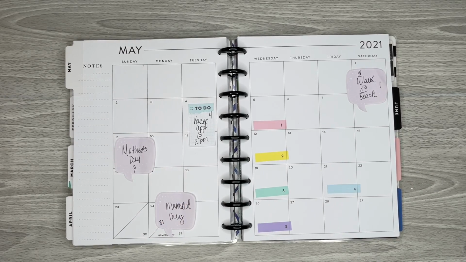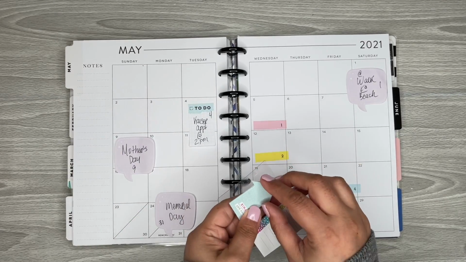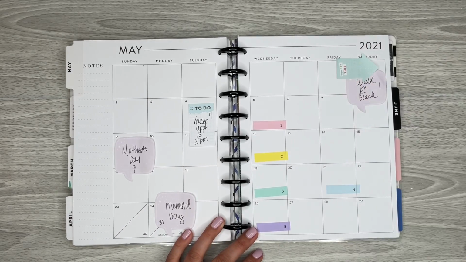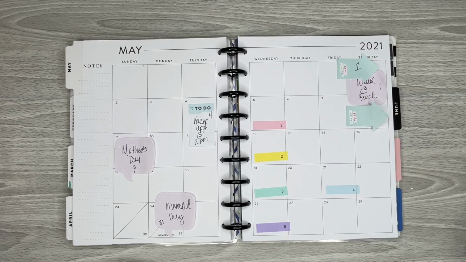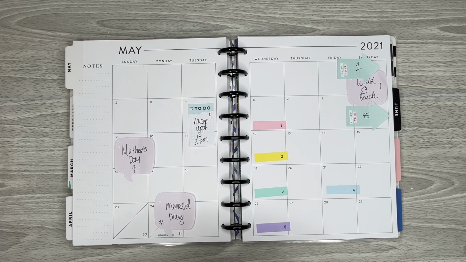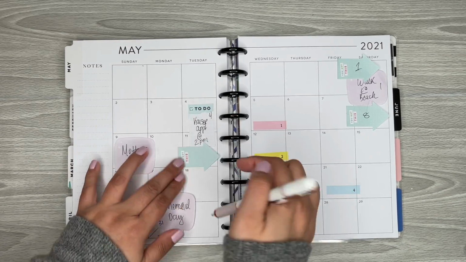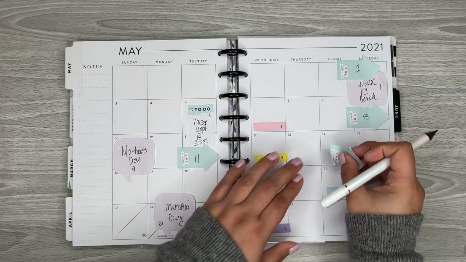So I have those, and then the other thing are my bills. So I want to mark my bills. I have a bunch of sticky notes, so I think I'm gonna use a somewhat smaller sticky note to mark some bills. I have one here. I'm just gonna put the date on that one, and I have one here on the 8th, and then the 11th, and the 14th.